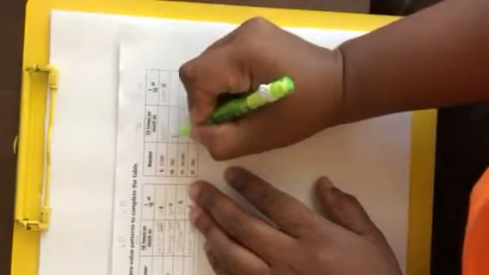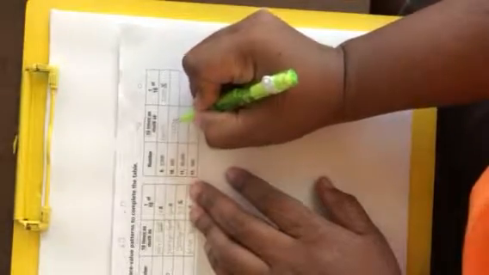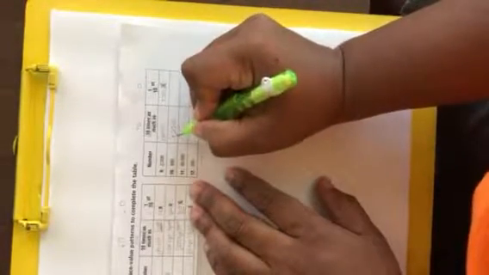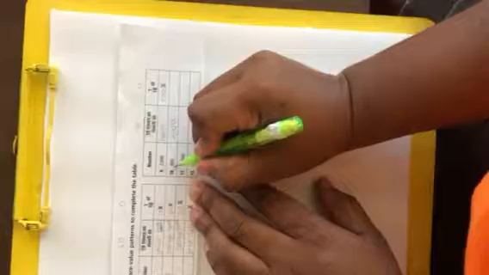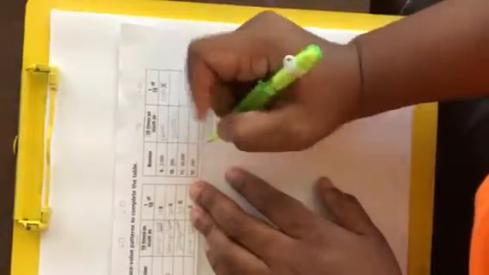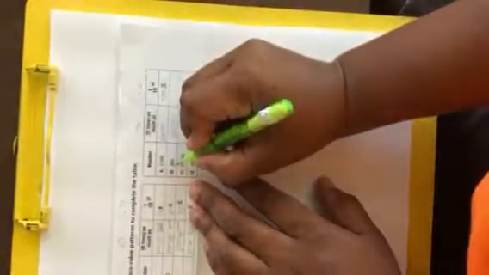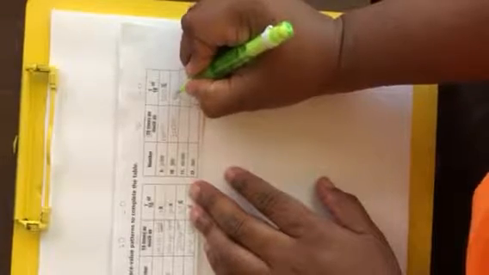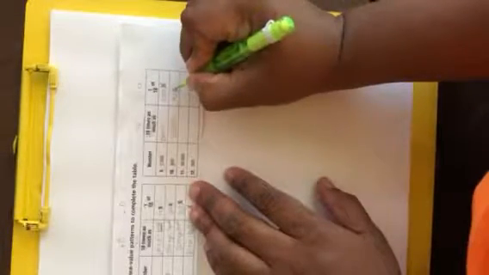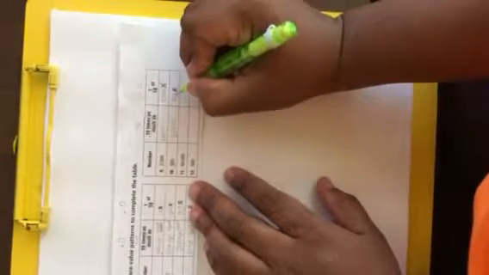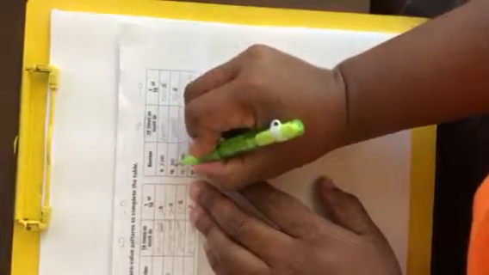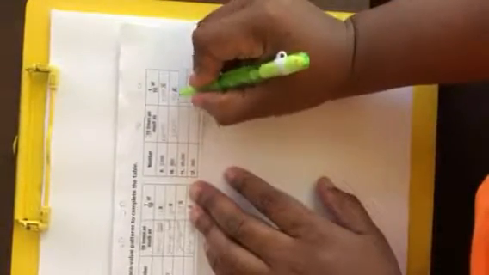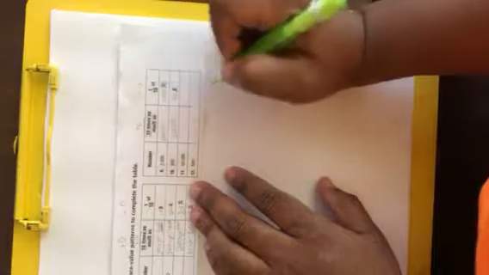900 and I add a zero. So 900, add a zero. That gives me 9,000. So I go from the hundreds to the thousands. I increase. If I have 900 and I take a zero away, that leaves me with 90. So I go from 900 to 90. I decrease. I took a zero away.